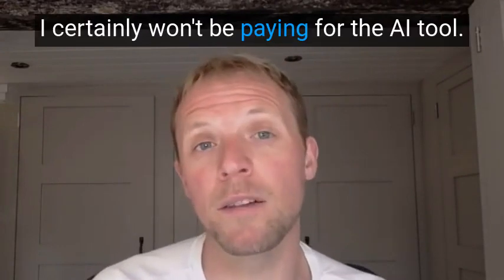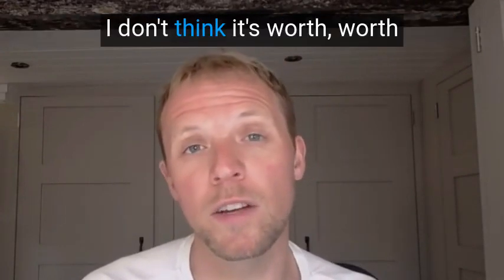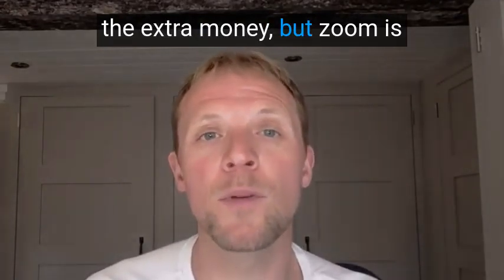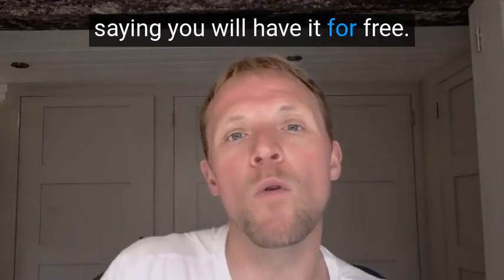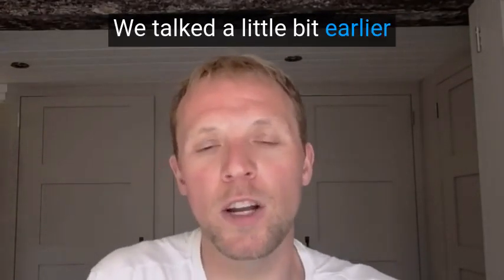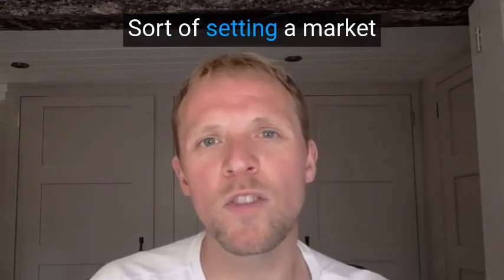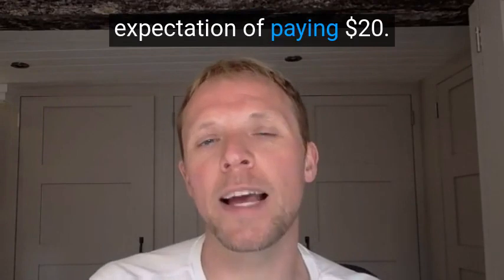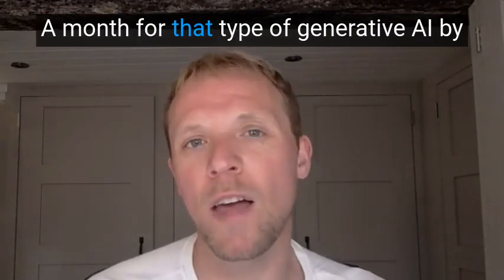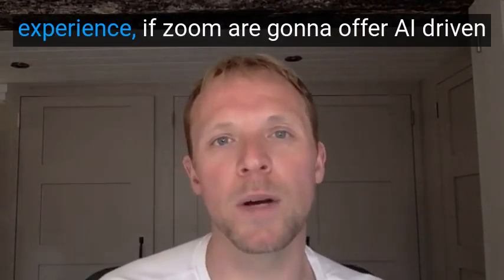I certainly won't be paying for the AI tool, honestly. I don't think it's worth the extra money. But Zoom is saying you will have it for free. We talked a little bit earlier about ChatGPT and Claude Pro sort of setting a market expectation of paying $20 a month for that type of generative AI bot experience.